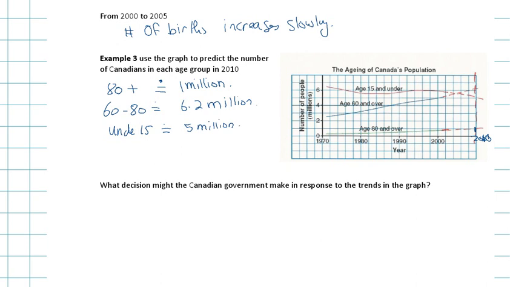Okay, so we need to have more programs for elderly, but how can we increase the number of youth instead of only, yes, we're planning so our adults or our elderly have plans in 10 years, but also we have to improve the number of youth that we have, because when these people get to the age of 60, the youth are going to be working, right?